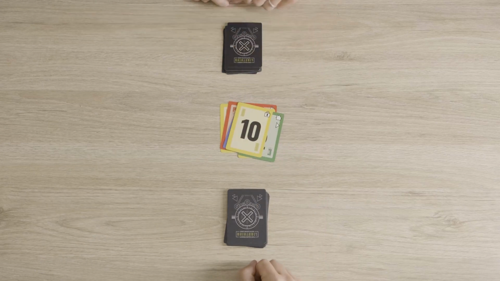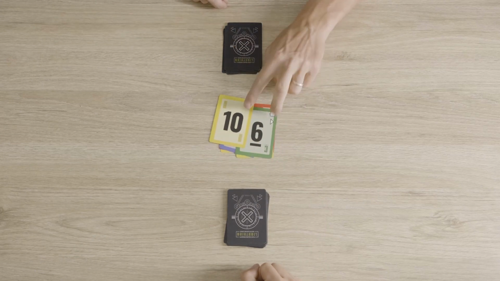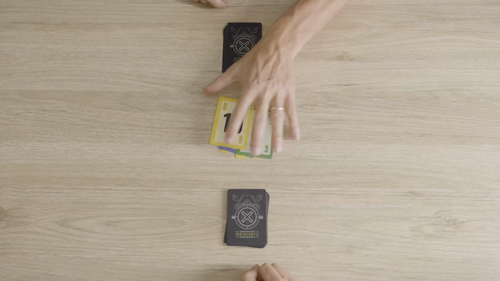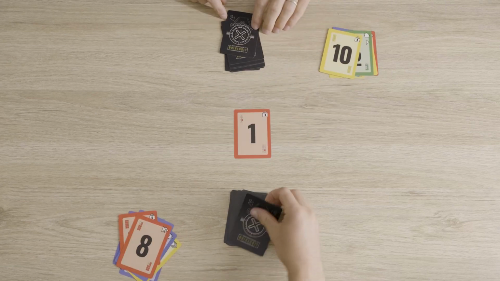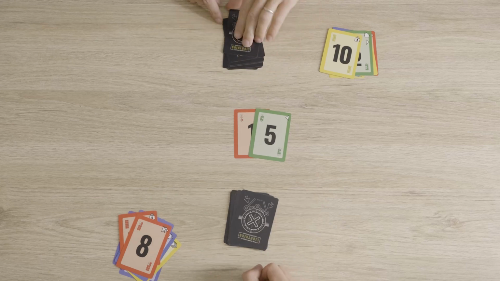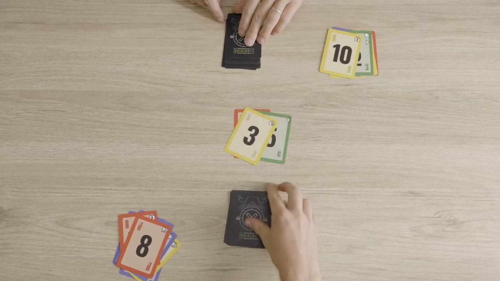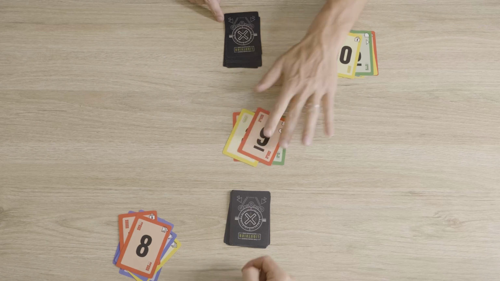5 and 6 have nothing in common. So 6 and 10, both even numbers, they've both got a factor of 2. So that's the common factor, so I can take that pile. So this won't have any common factors other than 1, so we keep going. And both of these have a common factor of 3.